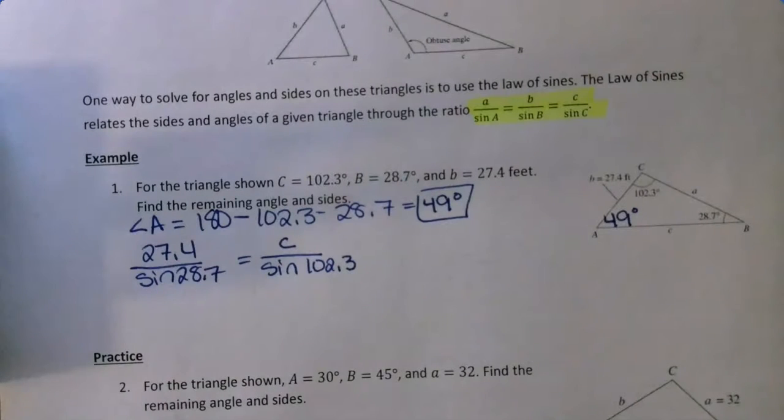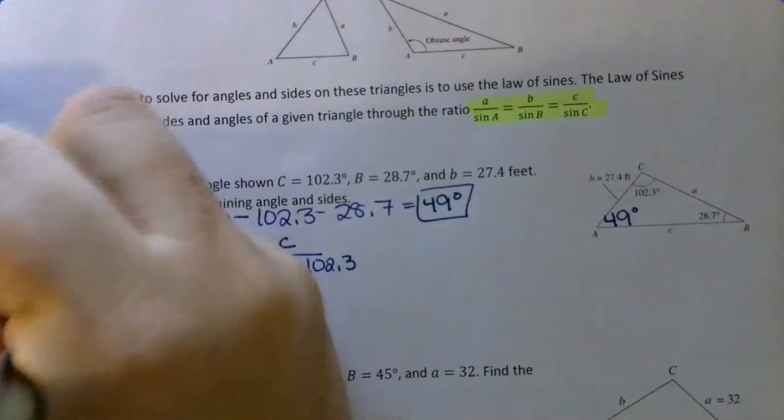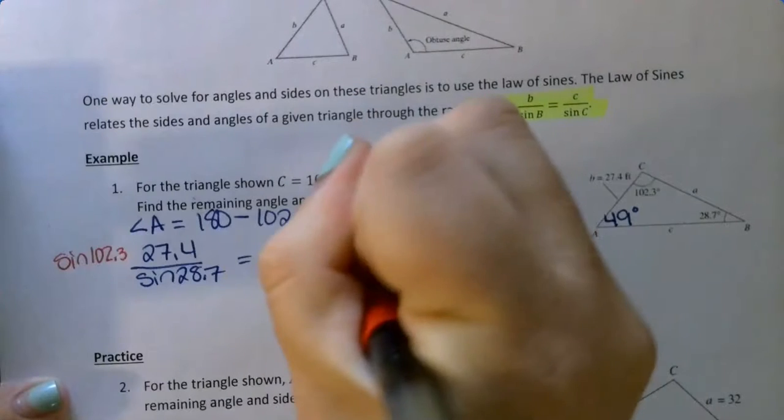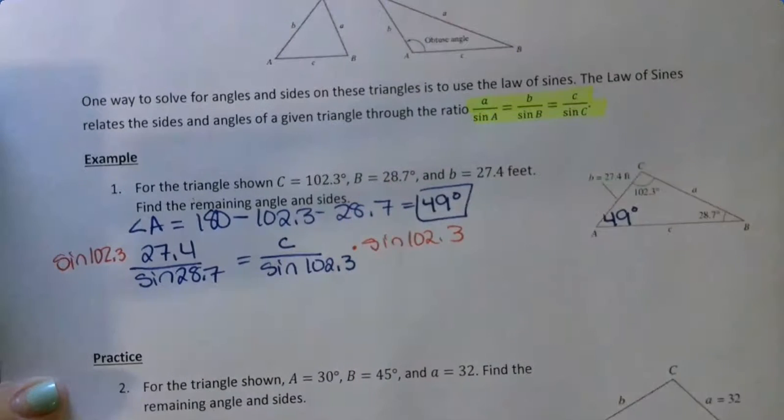Then, how should I solve this? How do I get C alone? Yep, so I want to multiply both sides by sine 102.3. So I'm just going to rewrite what I have on the right side.